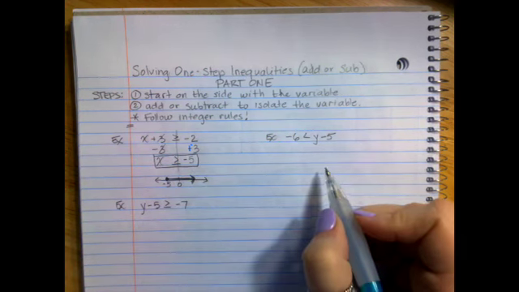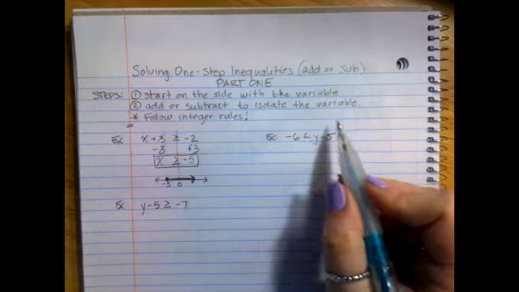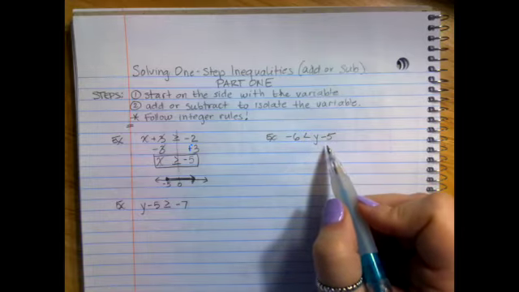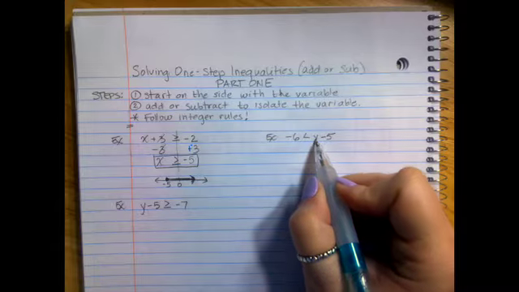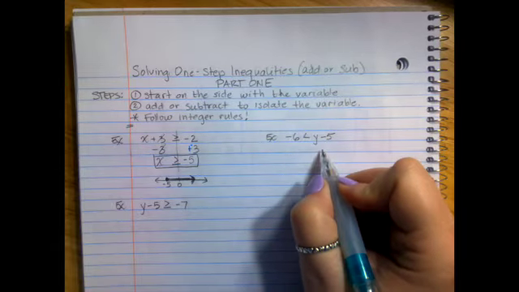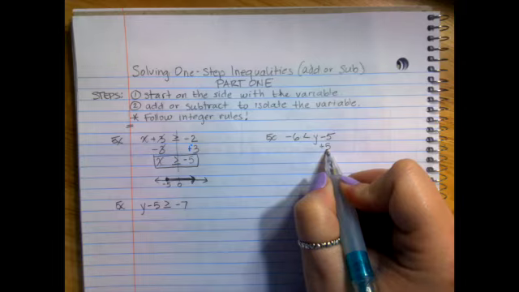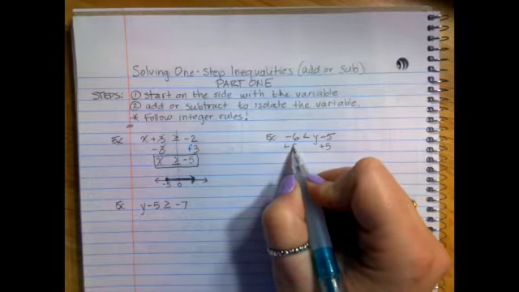All right, so next step. Start on the side that has the variable. Okay, now it's on this side. It's on the side we don't like, but we'll fix that in the end. So I'm doing y minus 5. So I will add 5, do the opposite, to both sides.